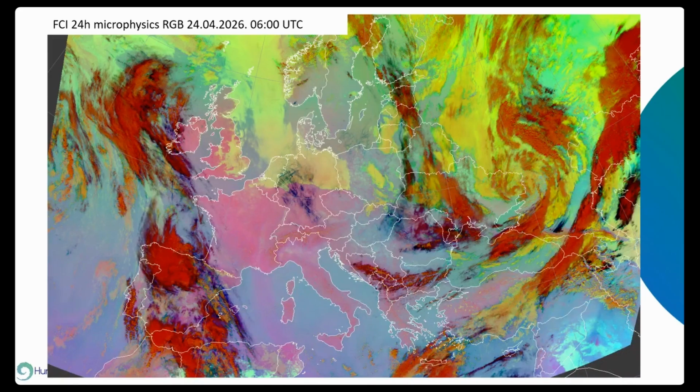In the morning at 6 UTC, if I put here a night microphysics RGB, half of the image would be unusable, and also the sun has not been there on the western part of this image. So we can nicely see the clouds in this image and have an overview of what is going on.